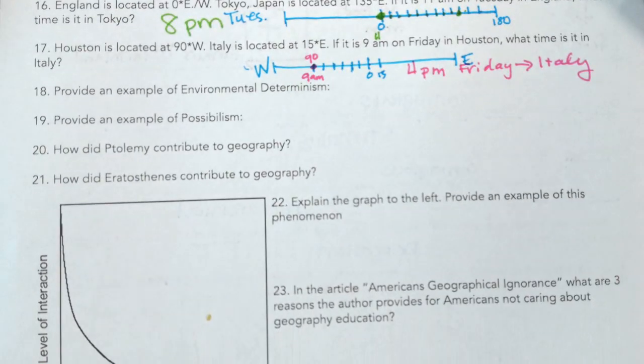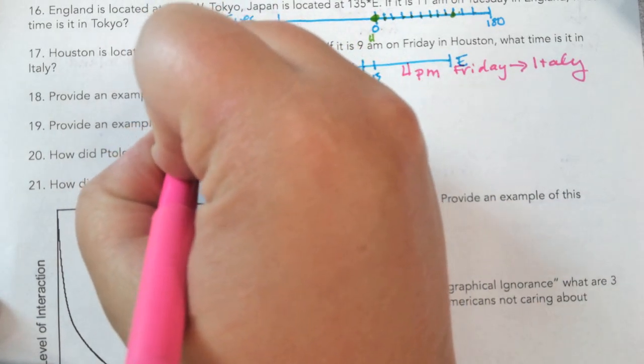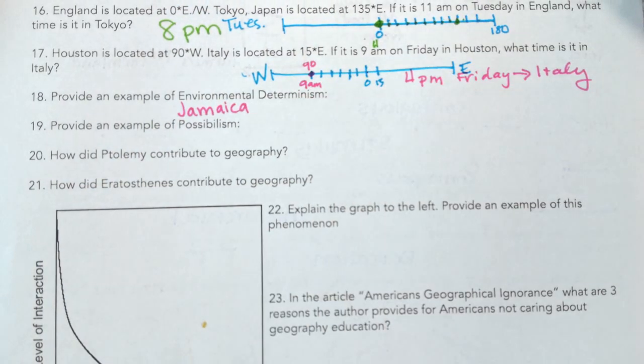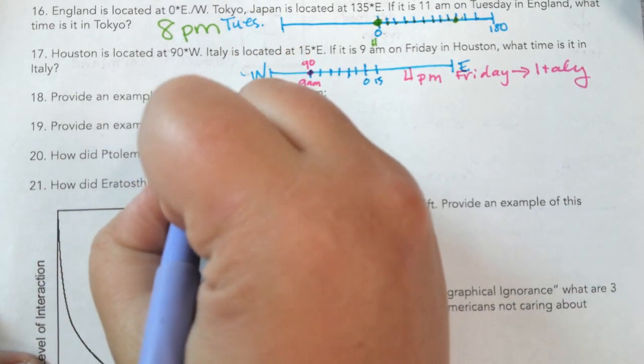Now, provide an example of environmental determinism. Environmental determinism means people are a victim of their environments. Whatever their environment is, people will obviously succumb to it. They can't help it. An example of this would be Jamaica. Example of possibilism, people can do anything they put their minds to, and if they want to change the world, they can change the world. An example of this would be Dubai.